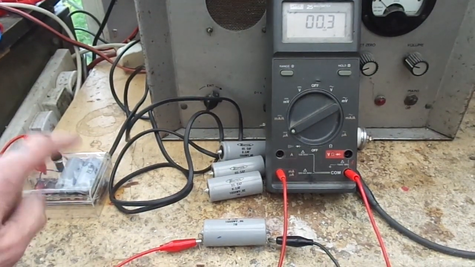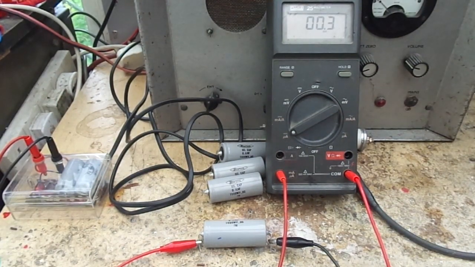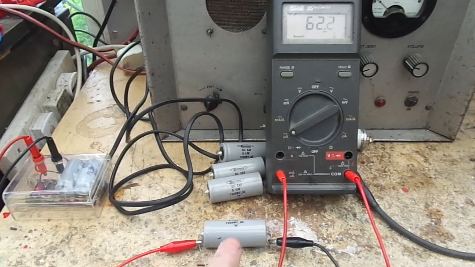Right, I've got this set up for 500 volts. I've got the meter reading microamps. I'll hit the switch if I can find it. So we've got a bit of a surge and an inrush, but already you can see we've got too high a reading. That's reading 61 microamps and it's staying steady at that. I would expect that if we watched it over a period of 8 minutes it would start increasing as the insulation starts to break down more or the capacitor starts to warm up.